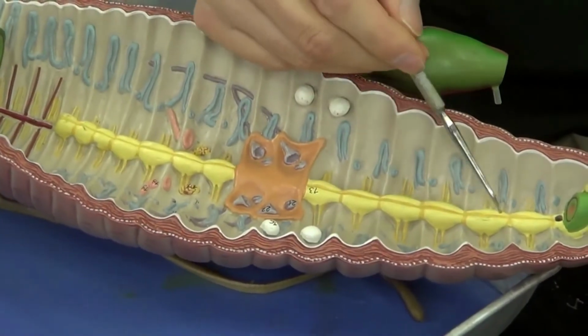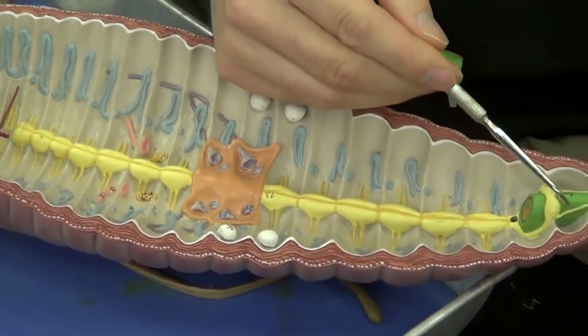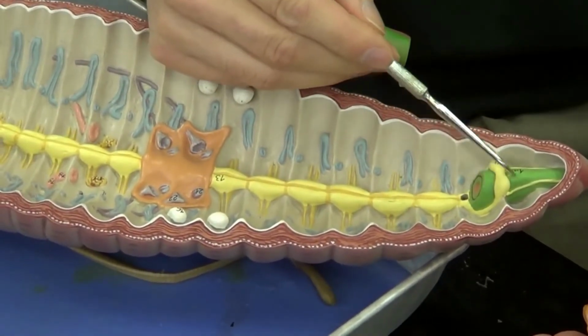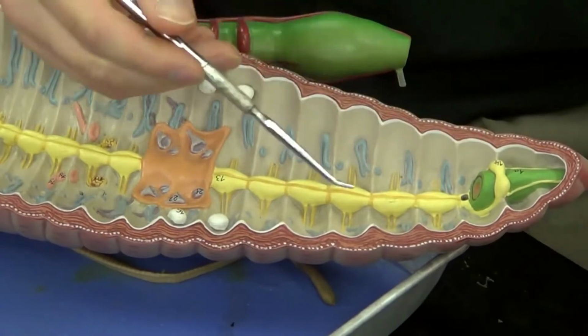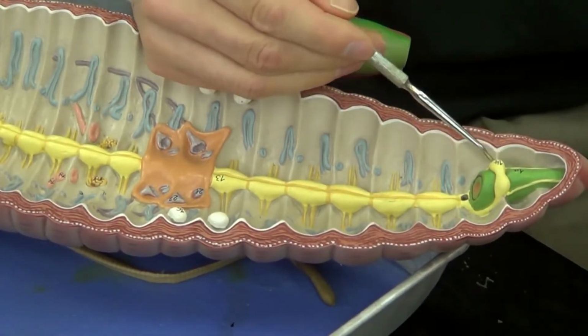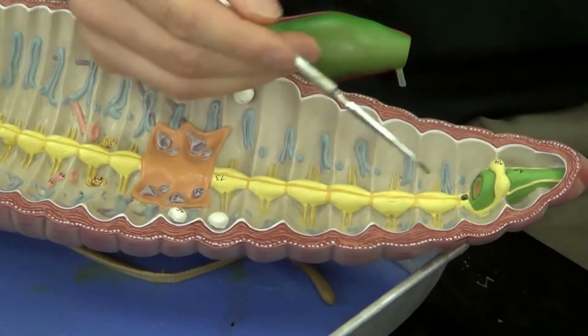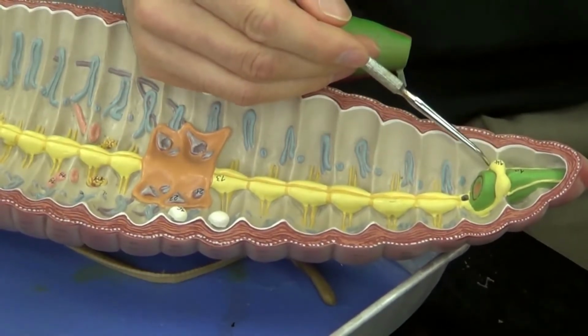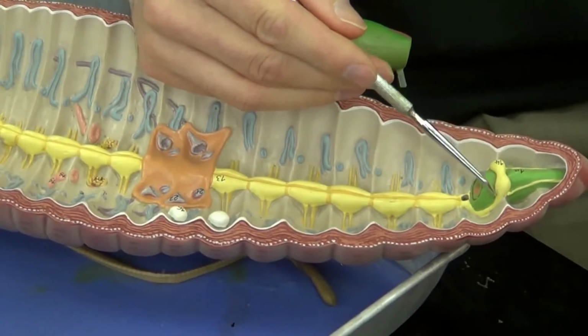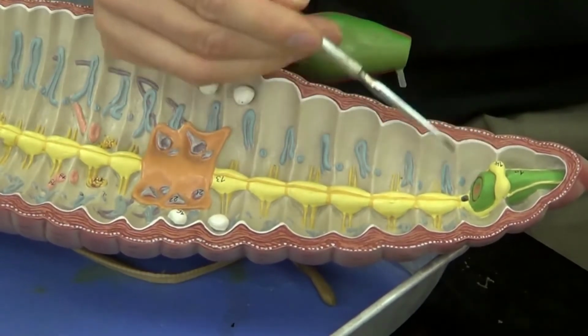Now, at the most anterior aspect of the earthworm, up here, this nerve cord is going to form a large, at least with respect to the earthworm, a large focus of nerve tissue where nerve impulses actually get processed. This is called the brain right here. This is the brain. It's going to be very small in the earthworm, but if we see it, I'll point that out to you.